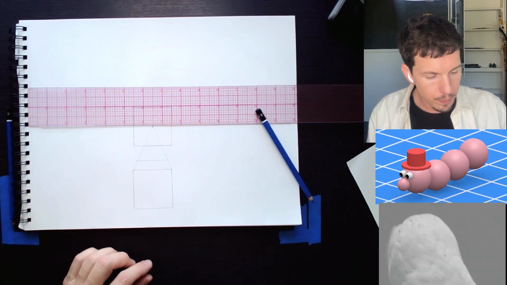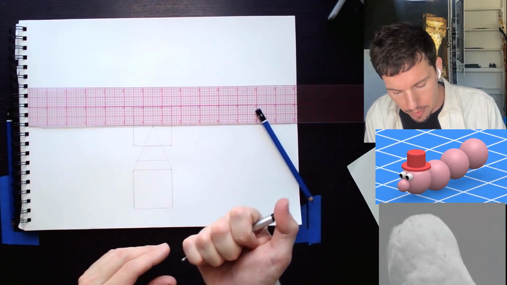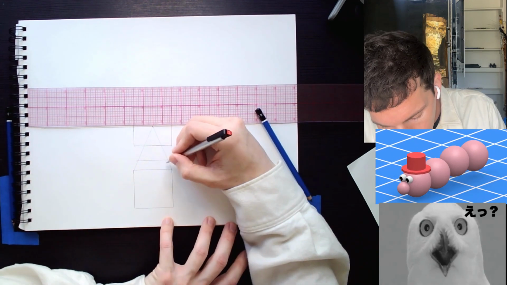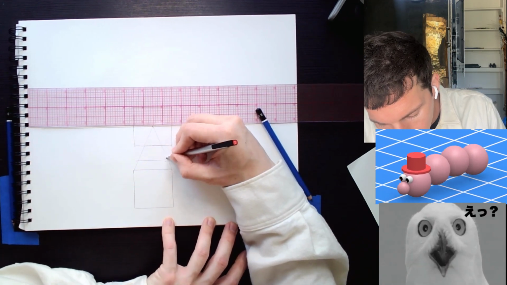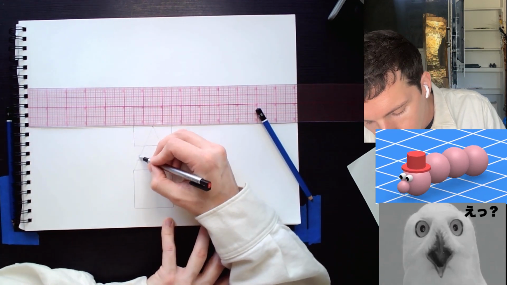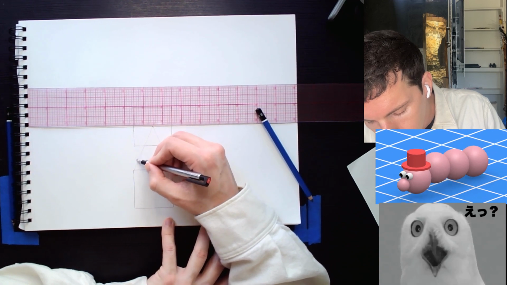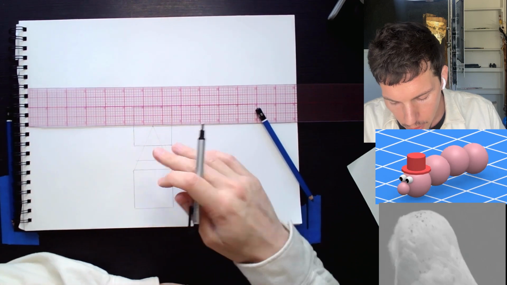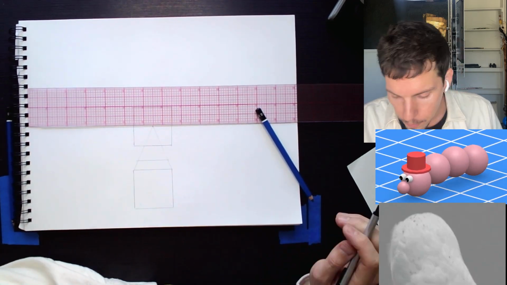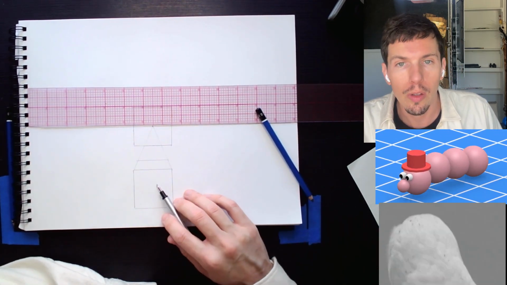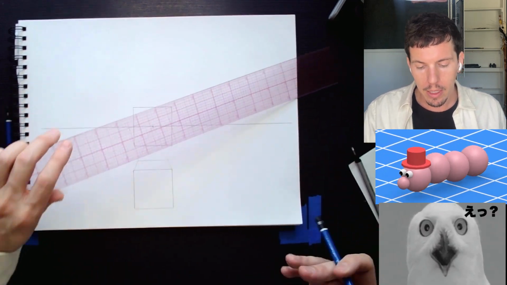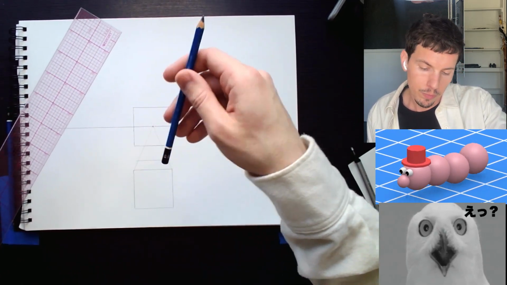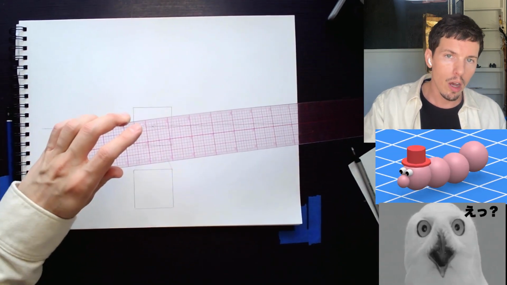Okay, so now that we have that defined, we can come in here and clean up the lines that we've made. And I'm making these lines pretty hard so that they show up on the video so that you can see what's happening. But there we go. Now we have our cube sitting below the vanishing point and directly to the bottom, not offset to the side.